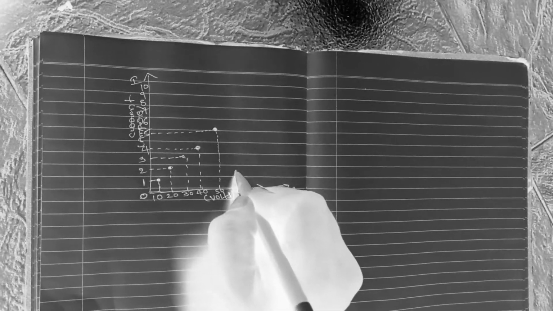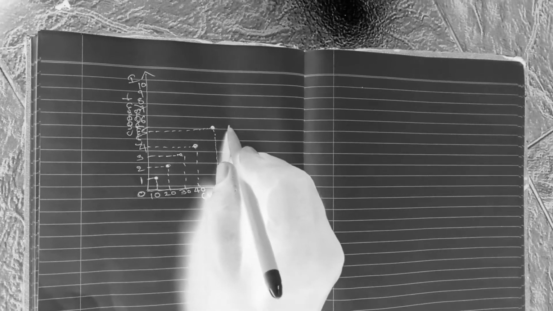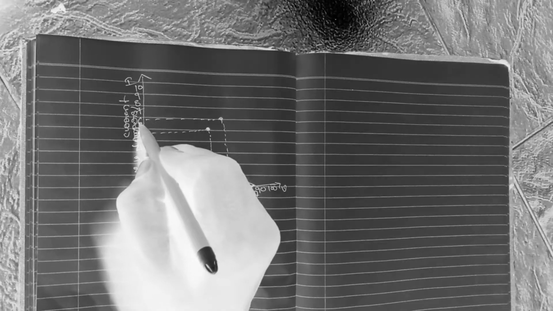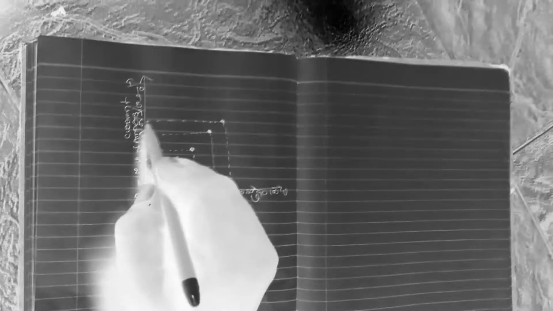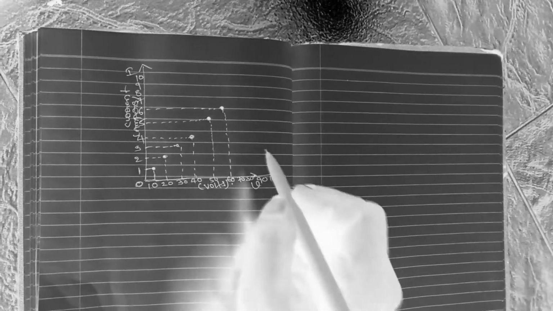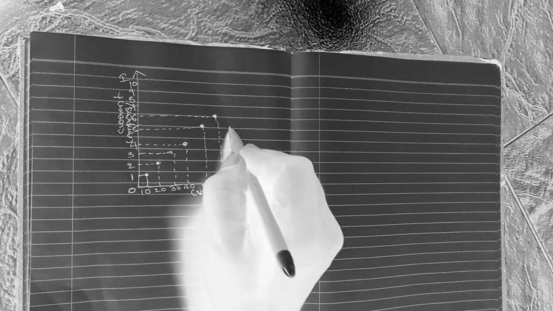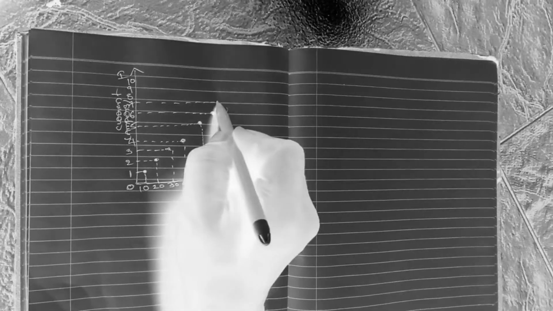And at 60 volts and 6 amperes we are getting a point here, so that point is also represented here. And at 70 volts and 7 amperes we are also getting a point, intersected.